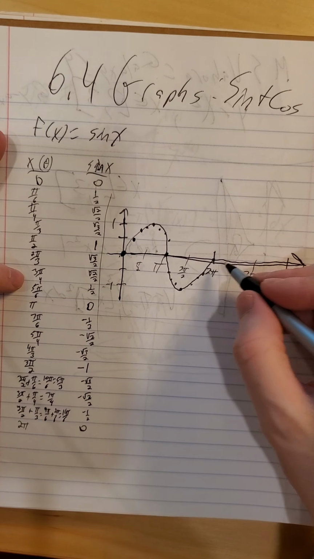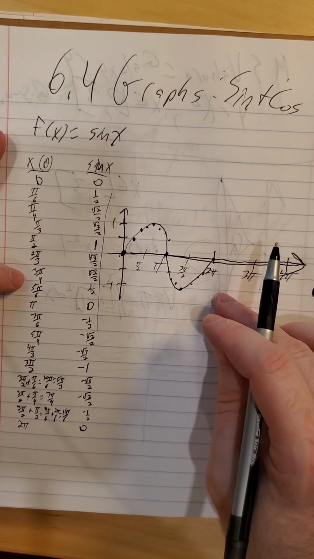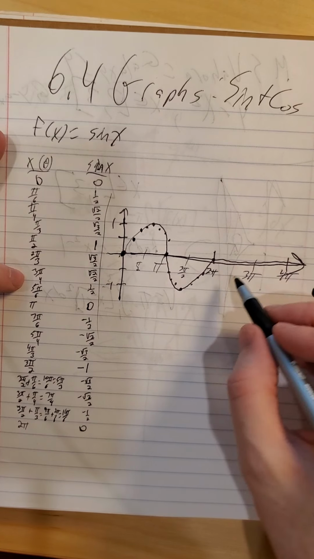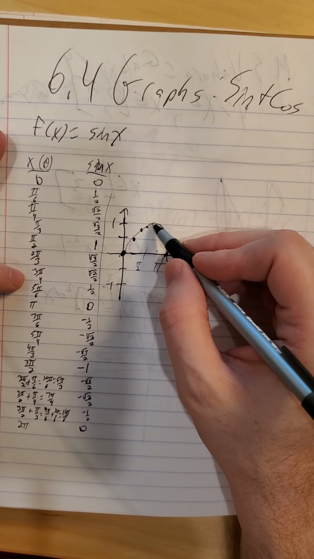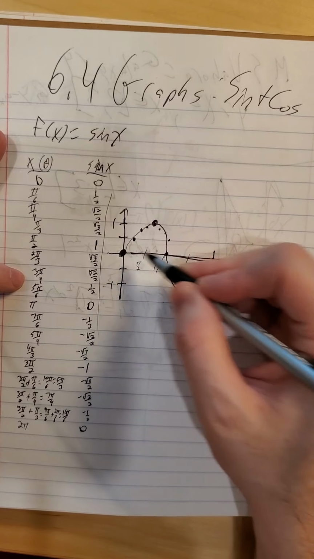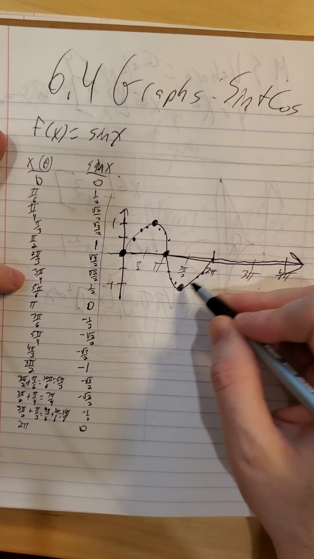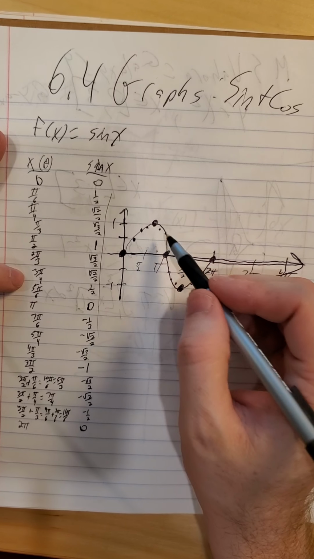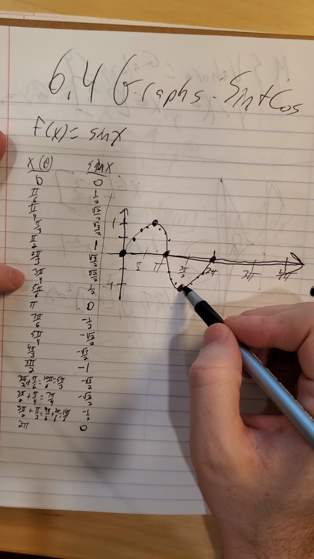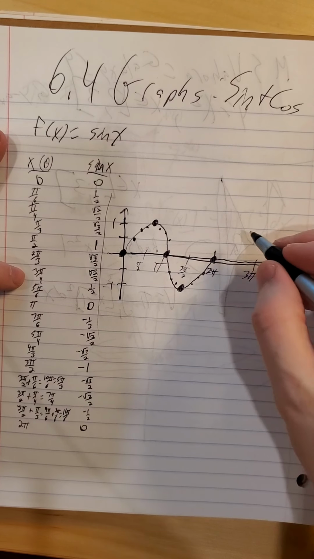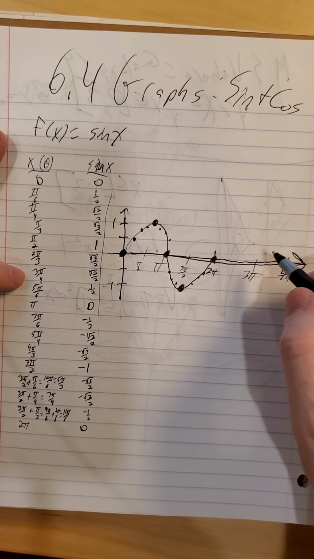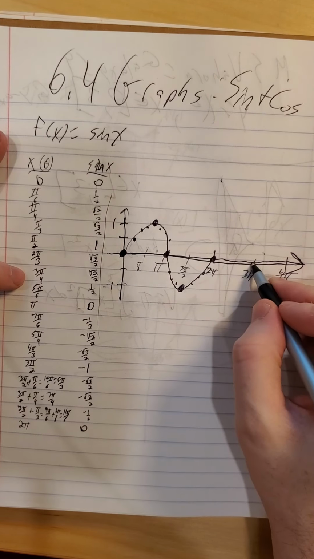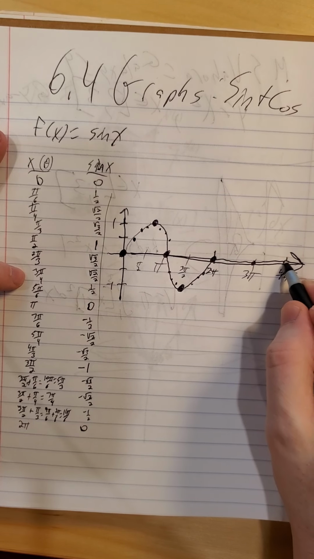Two full cycles. Remember, after 2 pi, we're just making another lap around the unit circle. So what we do is concentrate on these 5 key points when we're sketching the graph: what happens at 0 degrees, 90 degrees, 180 degrees, 270 degrees, and then back around to the original. What happened at pi is now happening also at 3 pi. What happened at 2 pi is also happening at 4 pi.